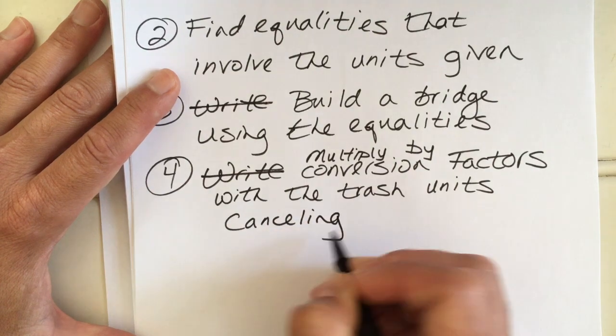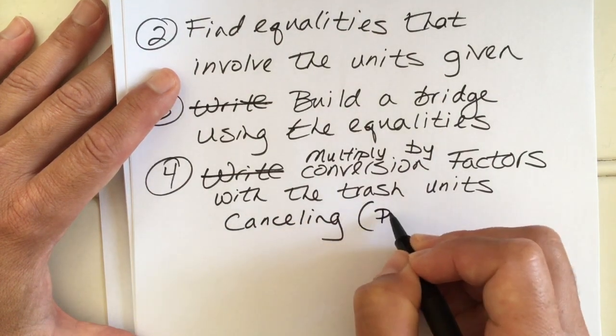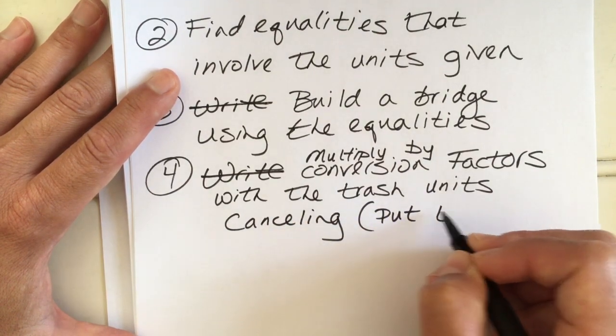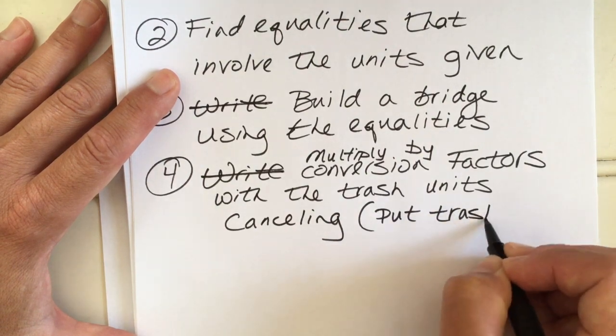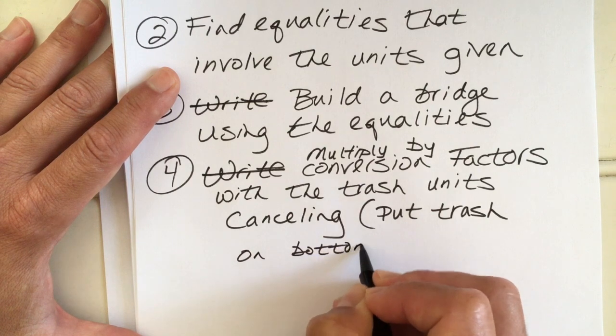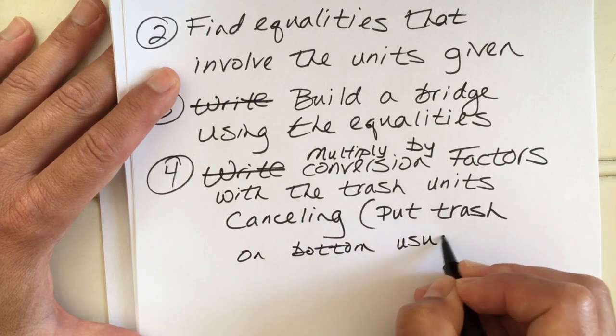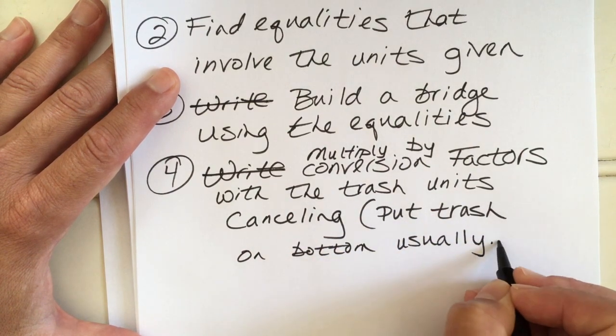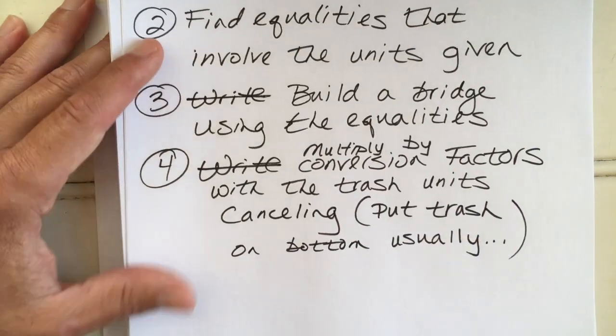Now usually that's going to mean put the trash on bottom. Usually. It's not always true, but usually.